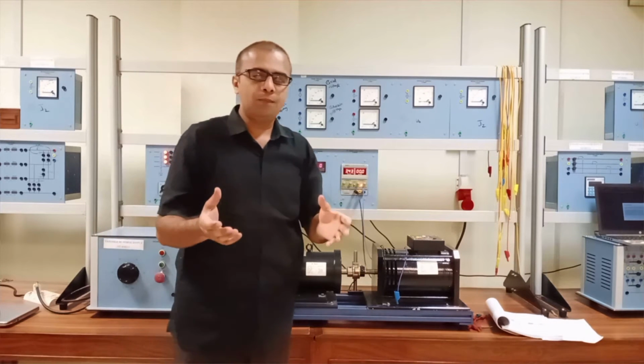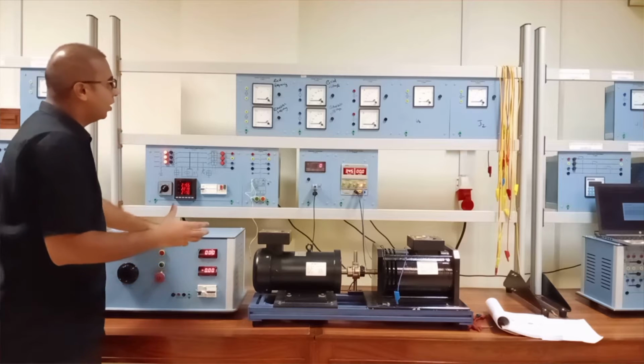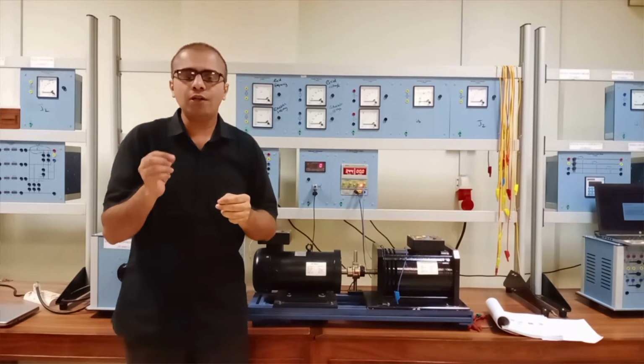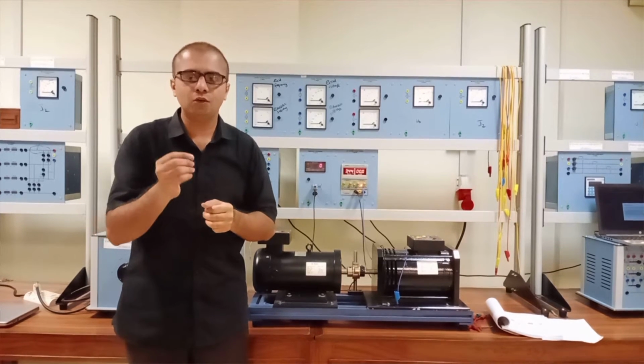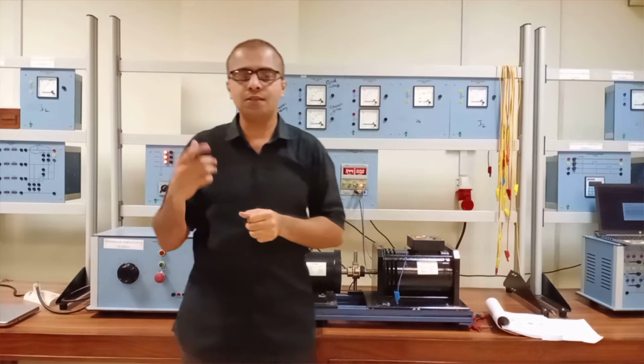Before this, we have to analyze the operation. What is the operation of the alternator? From the construction point of view, the alternator has two windings. Number one is the stator and the second one is the rotor.